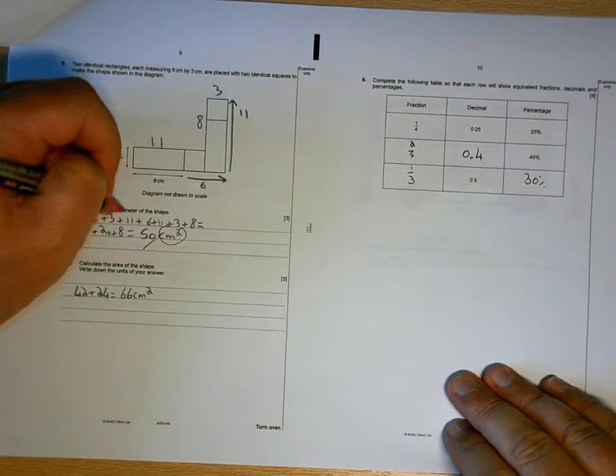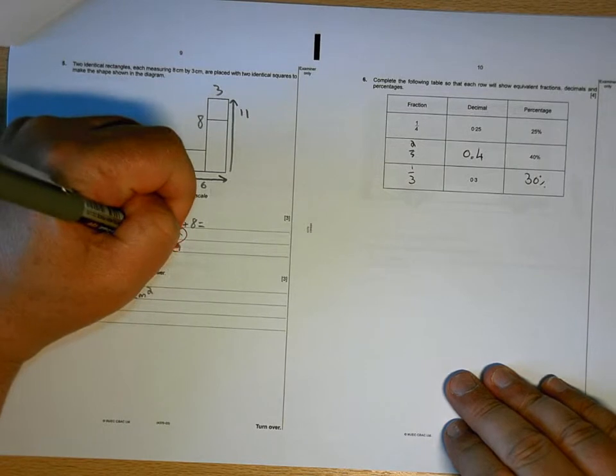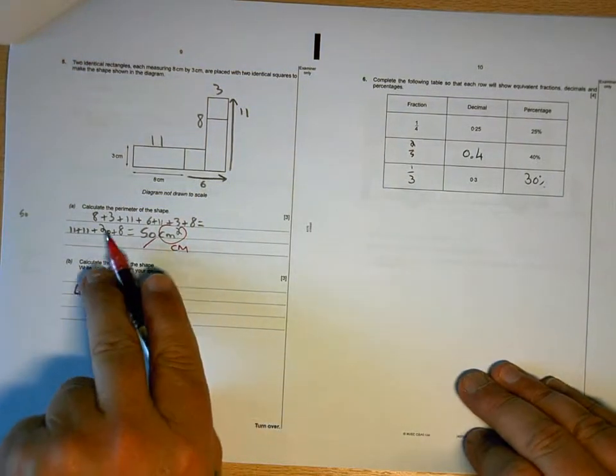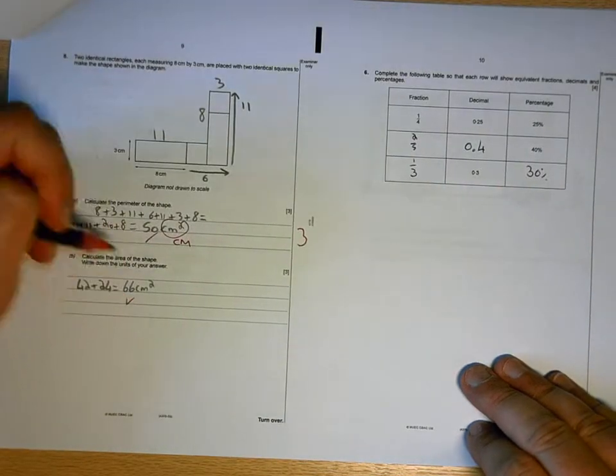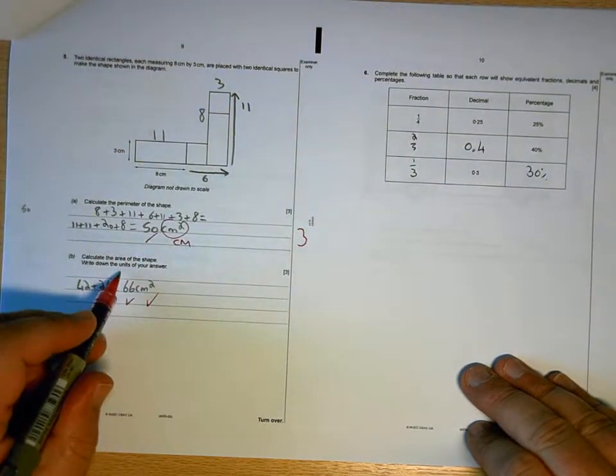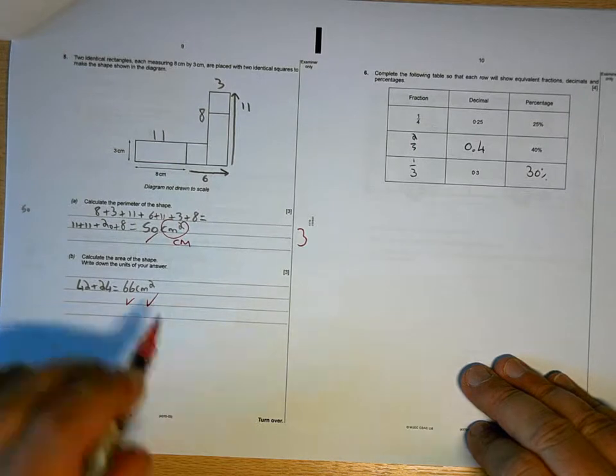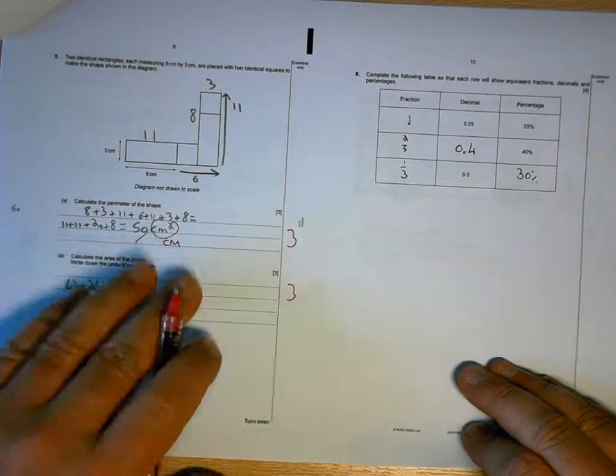50 is right. Centimetre squared is wrong. Perimeter is length, so it's just centimetre. But because that question is not asking you for the units, you'll still get the full marks. 66 is right, and this time you do have to give your units, and you've got the right units for area, so you get those marks as well.